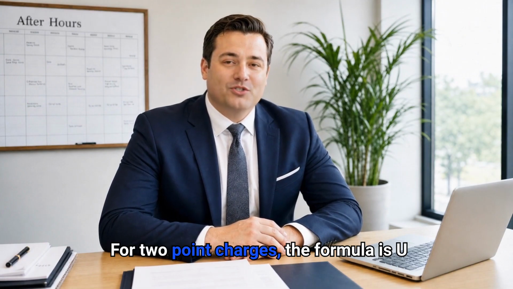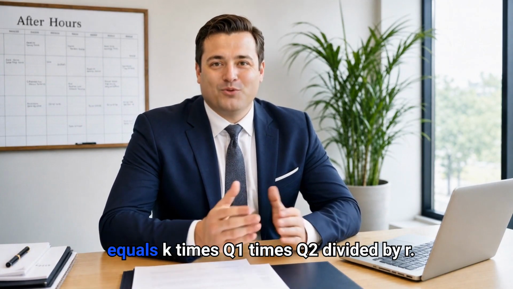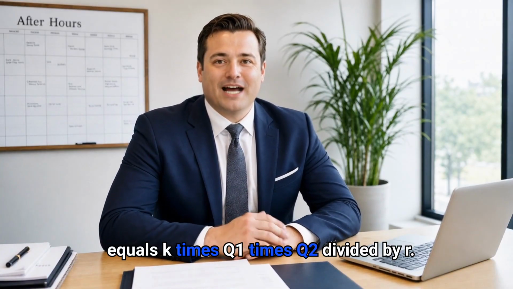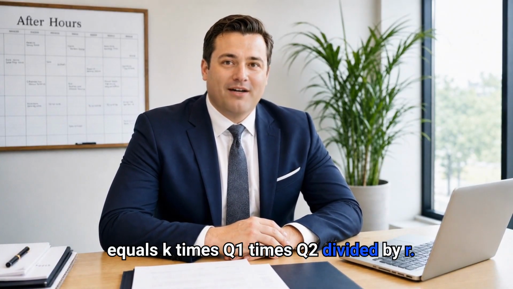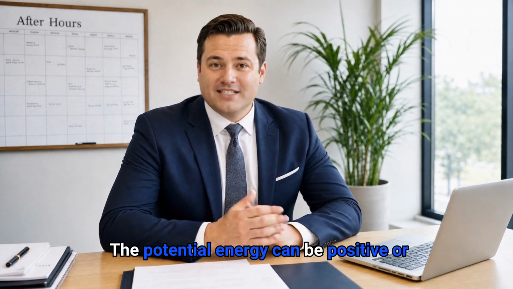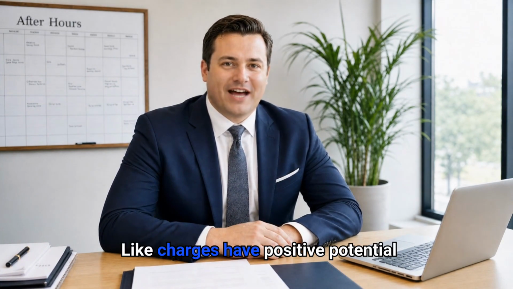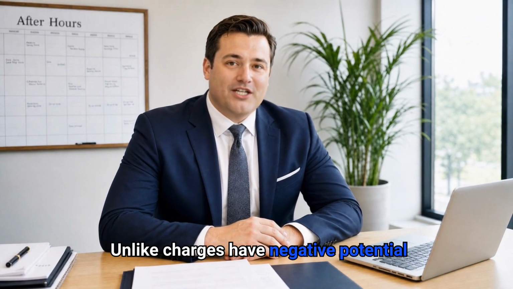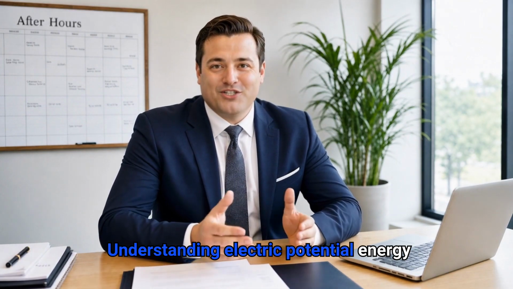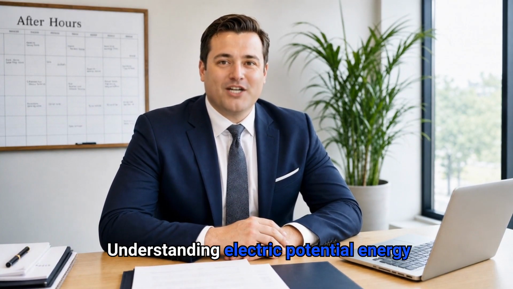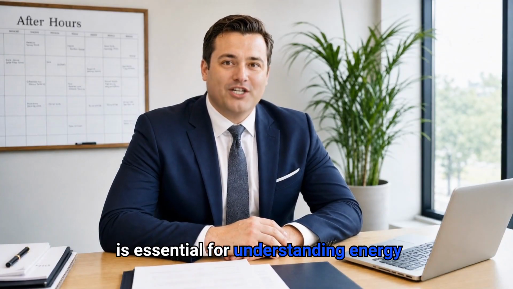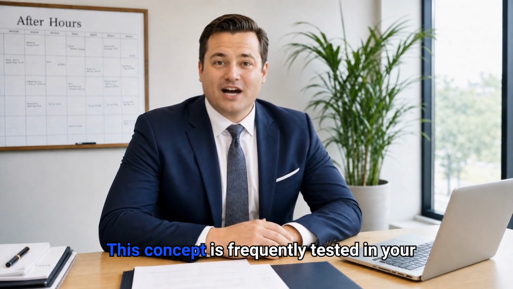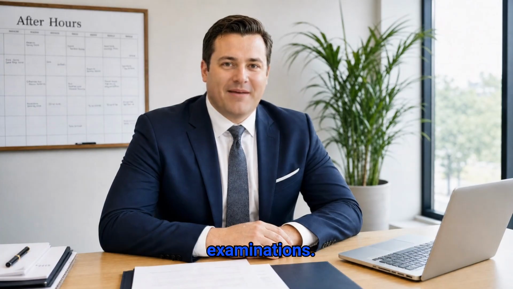For two-point charges, the formula is U equals K times Q1 times Q2 divided by R. The potential energy can be positive or negative. Like charges have positive potential energy, unlike charges have negative potential energy. Understanding electric potential energy is essential for understanding energy conservation in electric systems. This concept is frequently tested in your examinations.